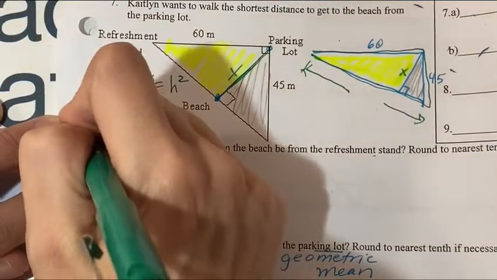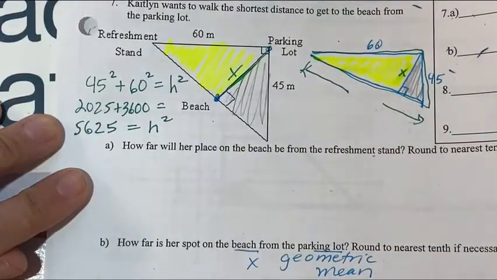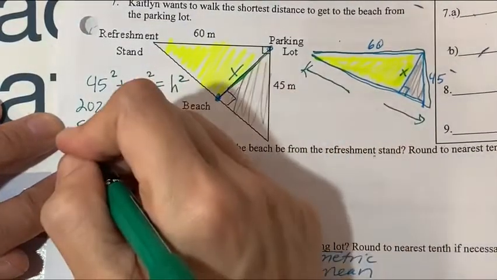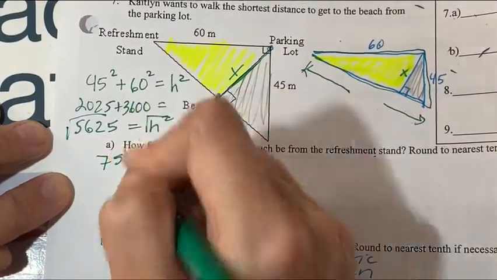So I get 5625 is my hypotenuse squared. If I take the square root of both sides, I get 75 for my hypotenuse.